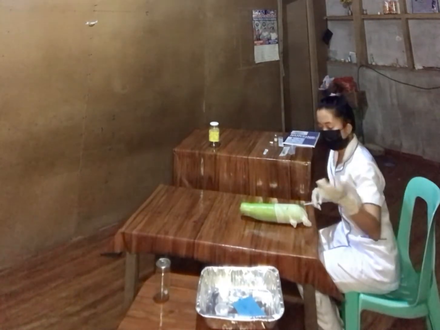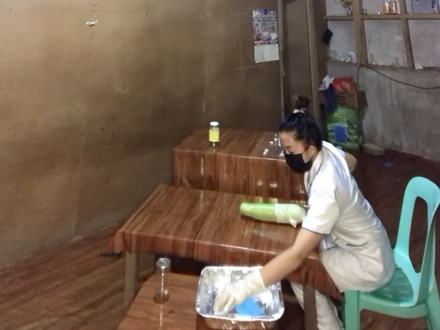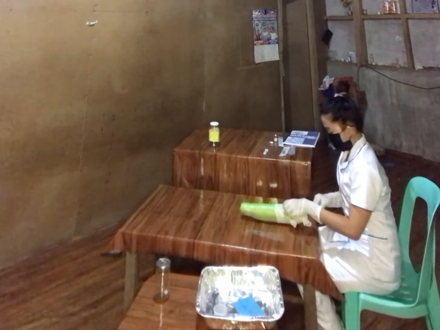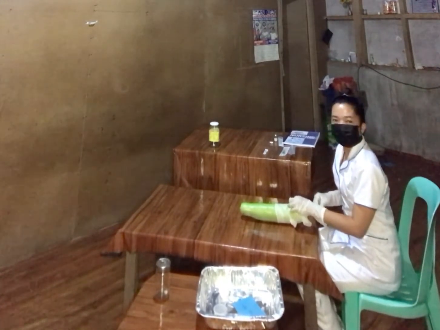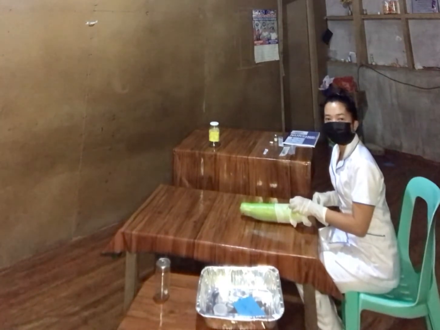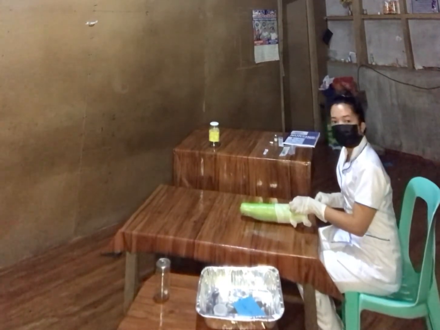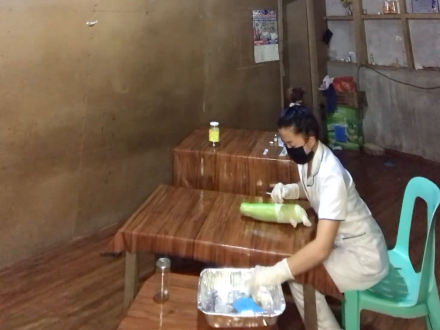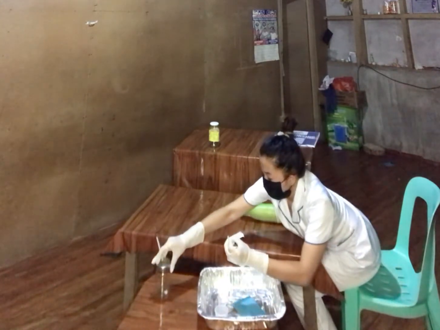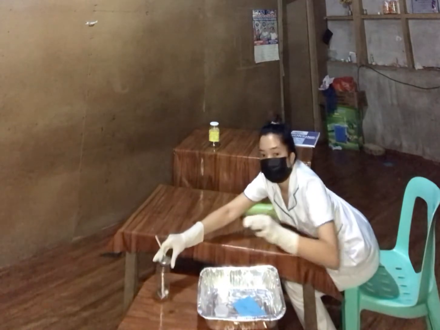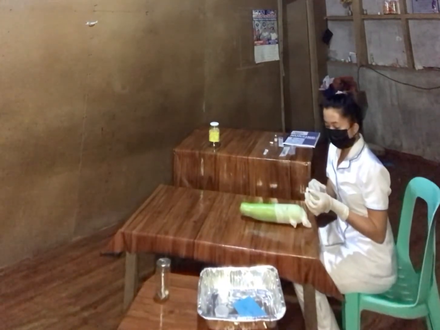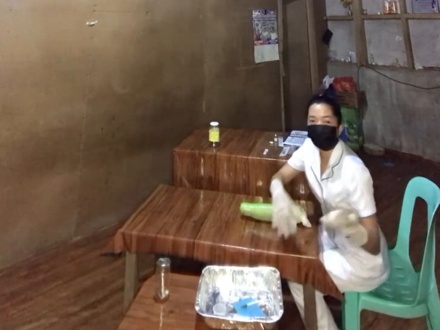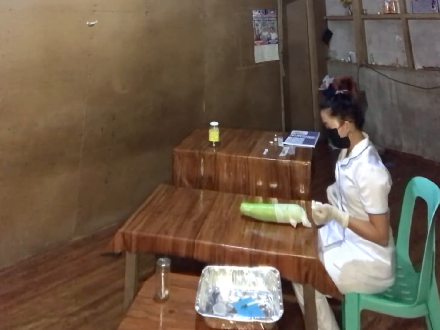And now I will put this cotton, then I will withdraw the needle at the same angle to minimize the tissue damage and discomfort. So I will put this into with this. Now I will going to encircle the site of injection.